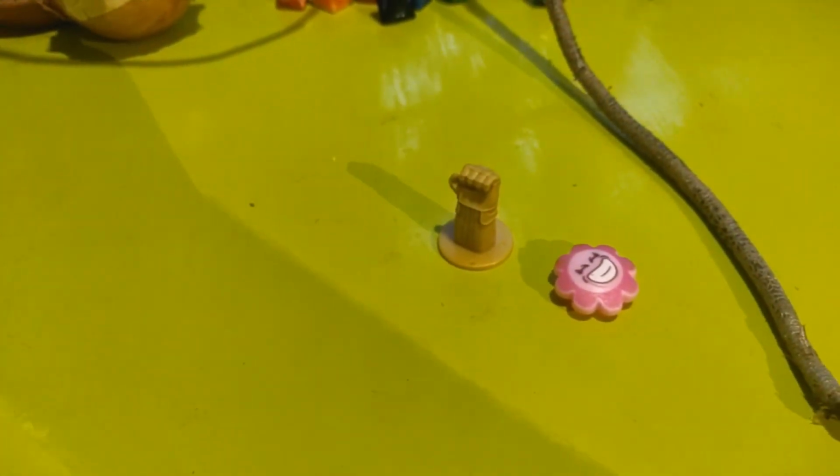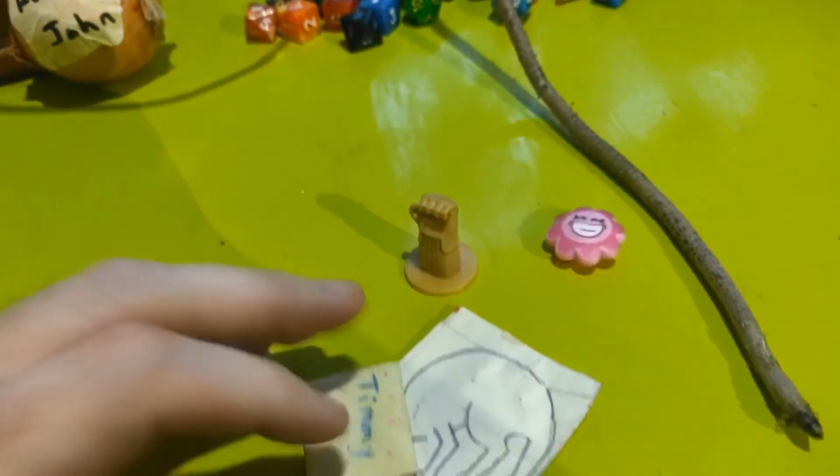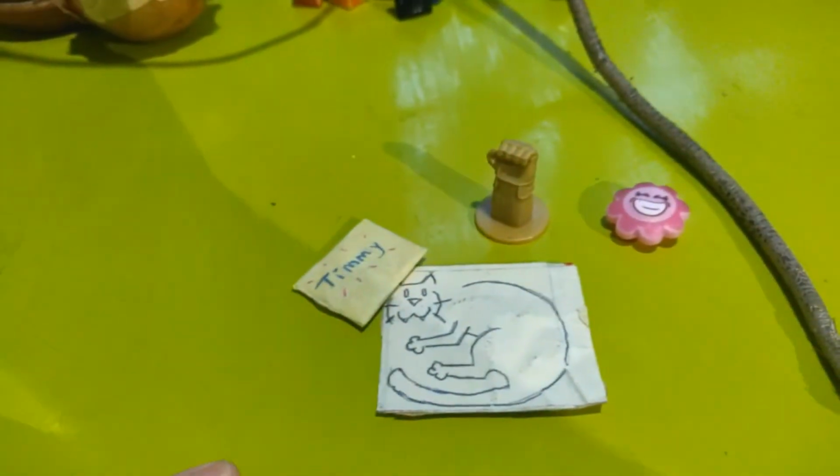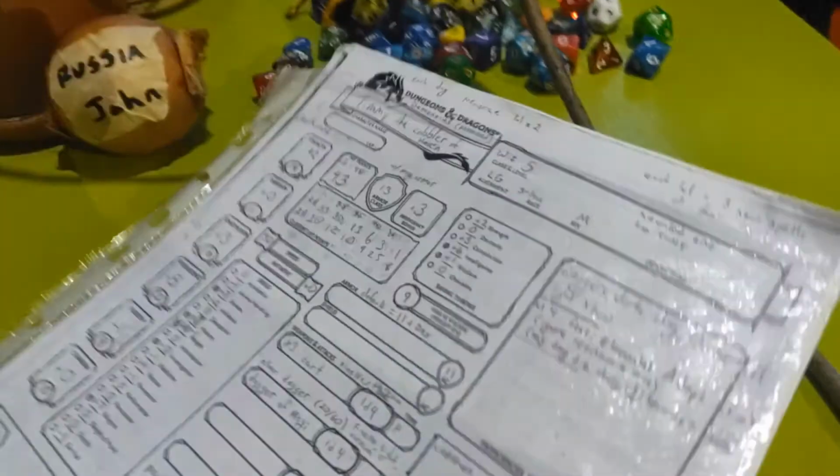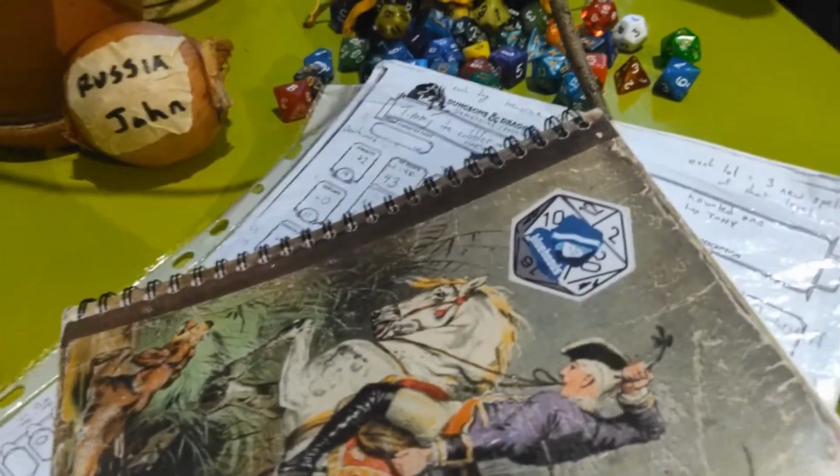Ladies and gentlemen, you've got your minis. You've got potentially really ghetto minis. You've got a ton of dice. You've got your character sheet. You've got your notes. Those notes, and you're ready to rock.